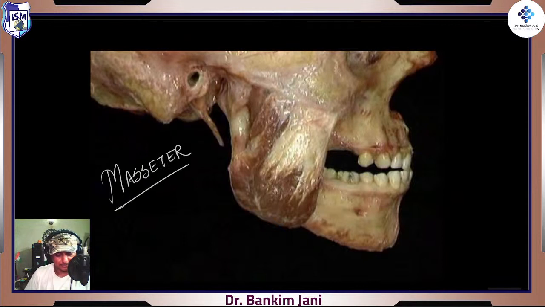And here it is, the final one, masseter. Thick, powerful muscle, right? Very powerful.